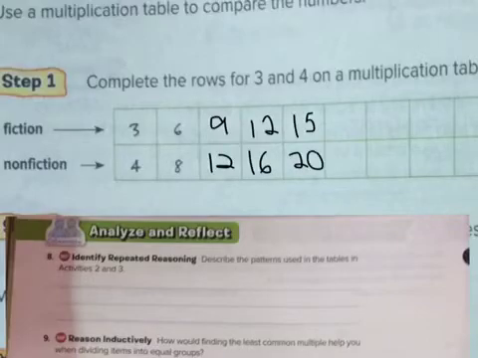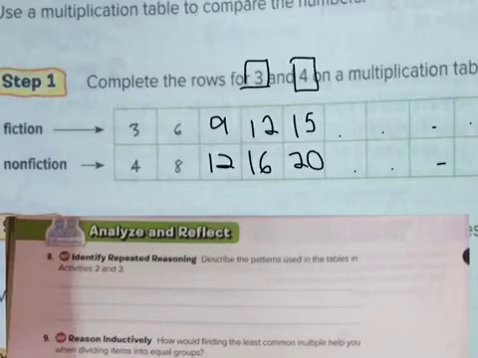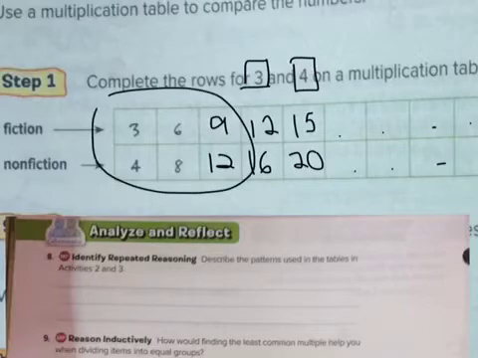If we're going to make packages, and please continue to fill these out, boys and girls, so you know how to do it. Do it on your own. If we're going to make packages that contain 3 fiction books and 4 non-fiction, the most I can make are 3 packages, as you can see right there.